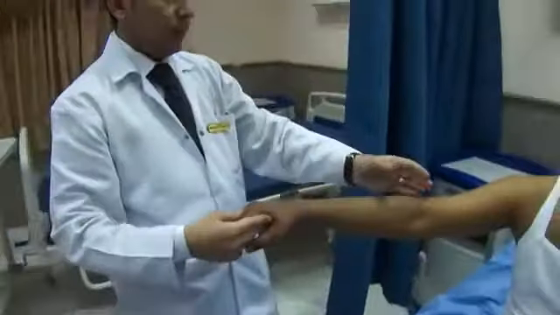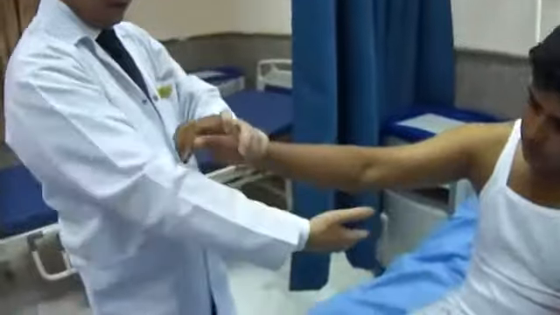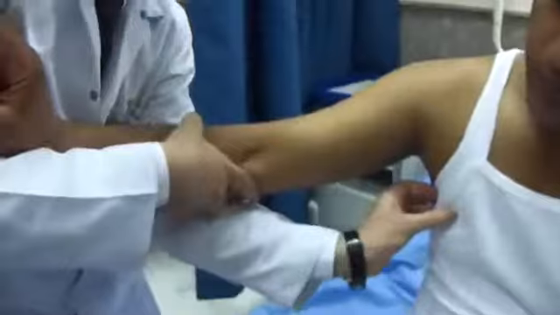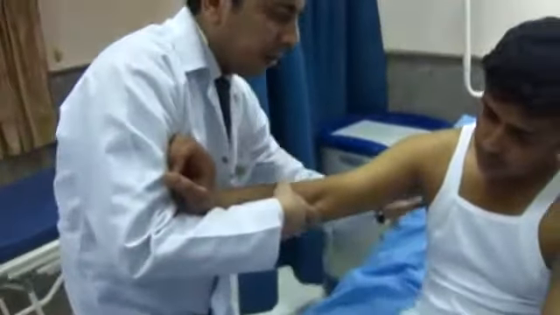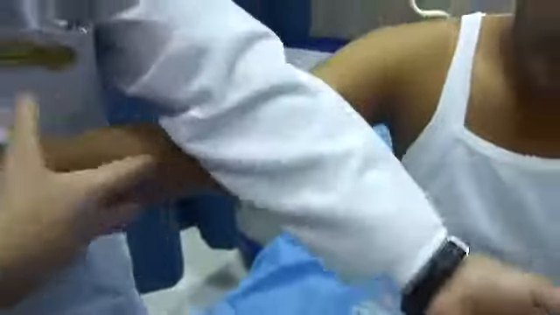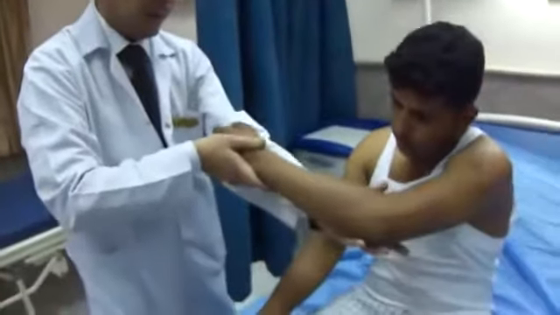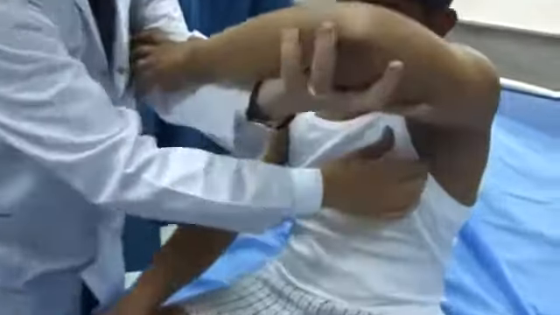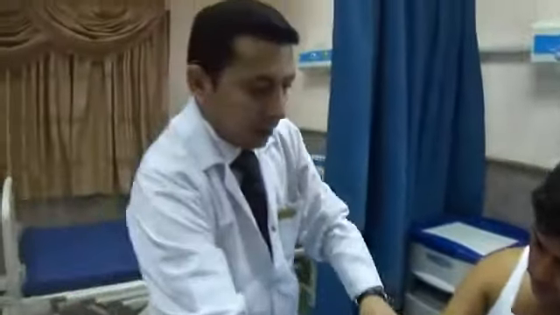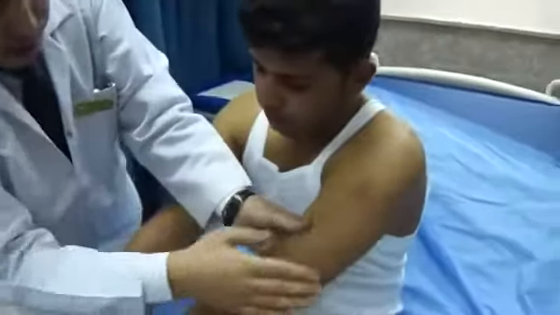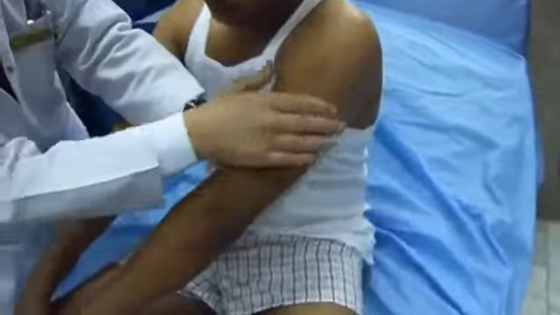I'll take the patient's right arm, rest it on my right arm, and I'll examine with my left hand. Likewise, here I'll take the patient's left arm, resting over my left arm, and I'll check the lymph nodes with my right hand.